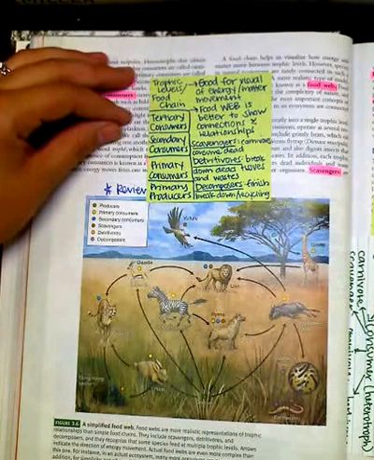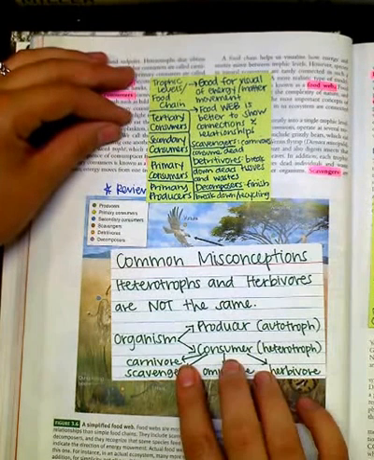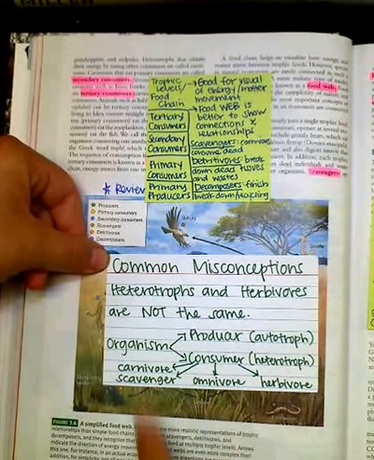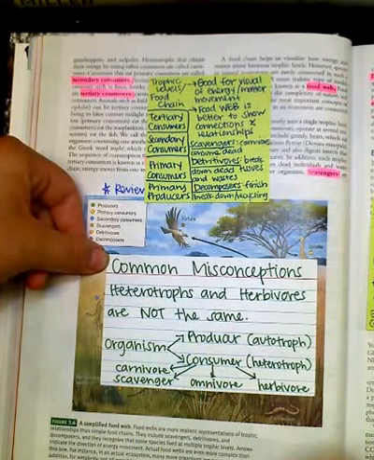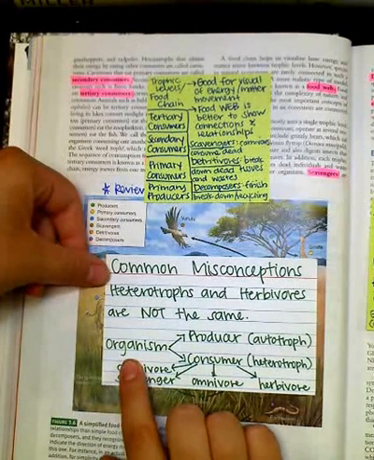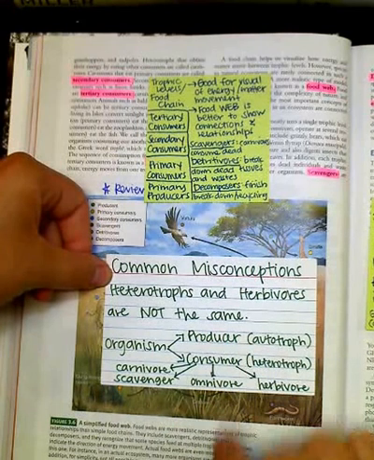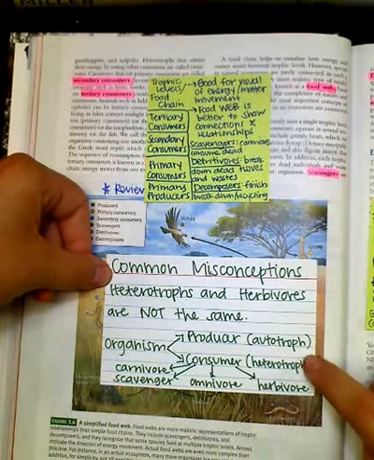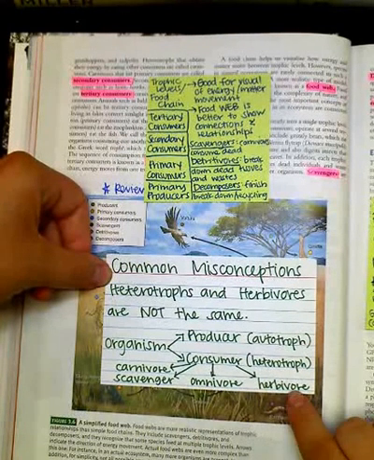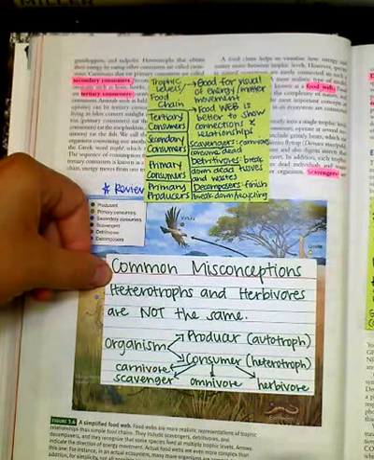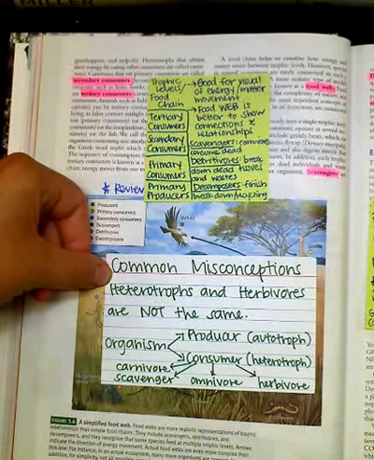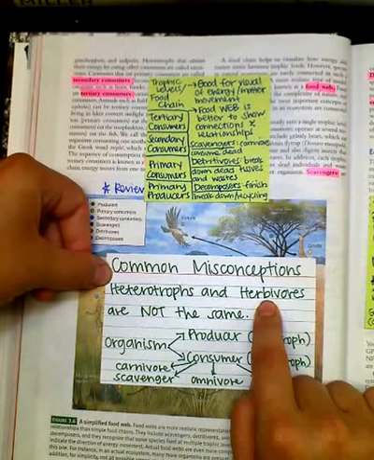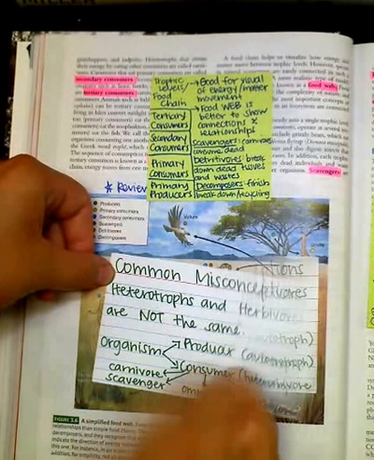earthworms. Now, common misconceptions. I do like to take a lot of common misconceptions and make sure everybody understands what's going on. Heterotrophs and herbivores are not the same. Organisms can be split up into two different categories, producers and consumers. Producers are autotrophs, consumers are heterotrophs. Now the heterotroph family can be divided into herbivore, omnivore, scavenger, carnivore. But autotroph is just autotroph. So heterotroph and herbivore are not the same. Herbivore is a kind of heterotroph. So hopefully that makes a little more sense.